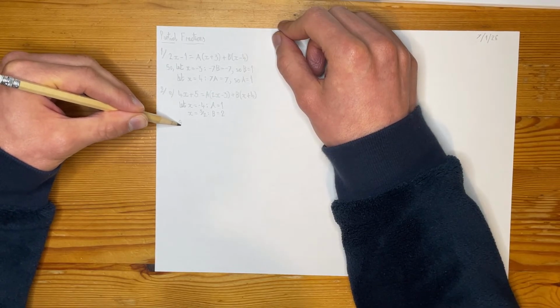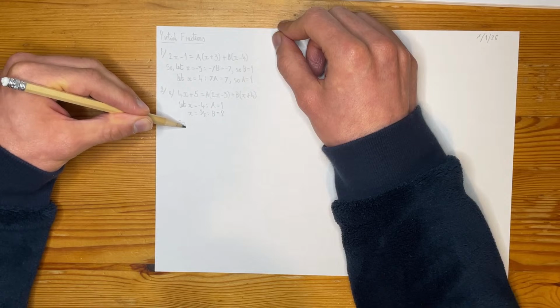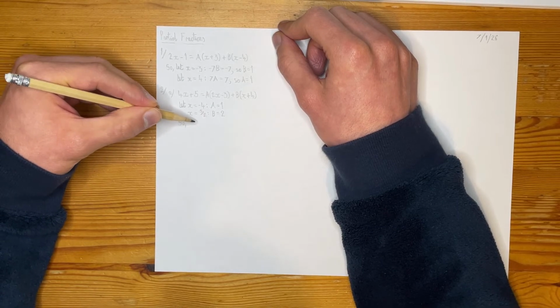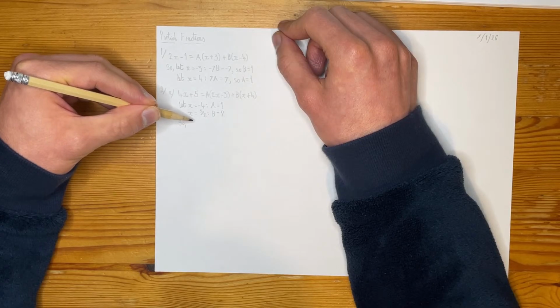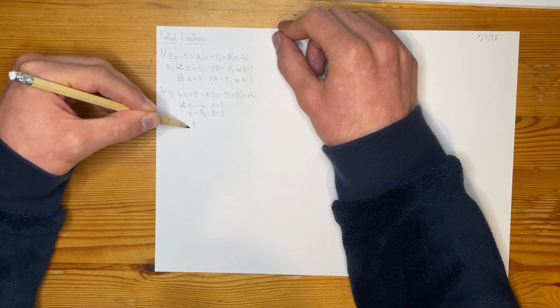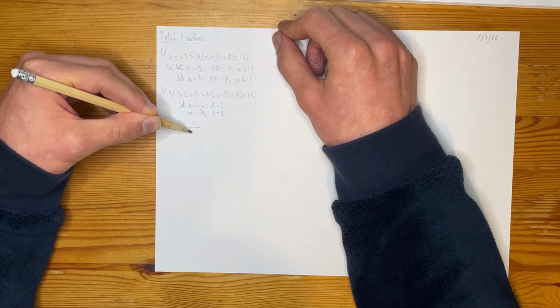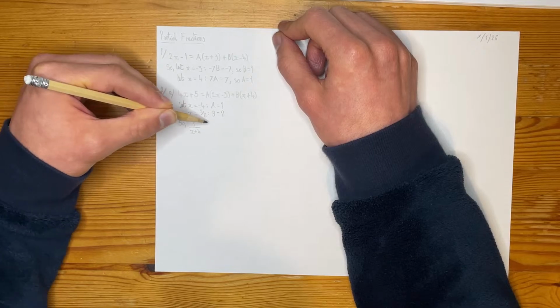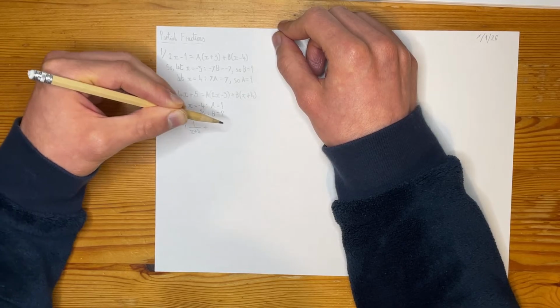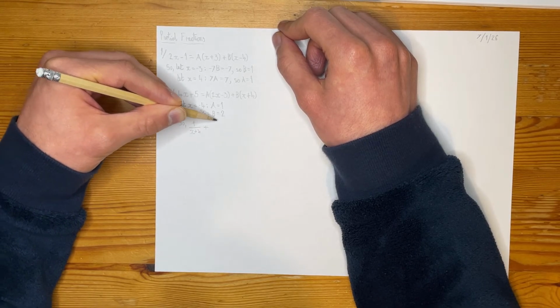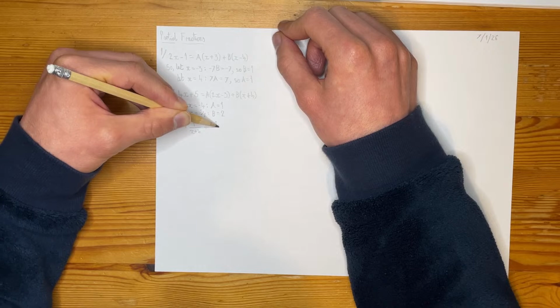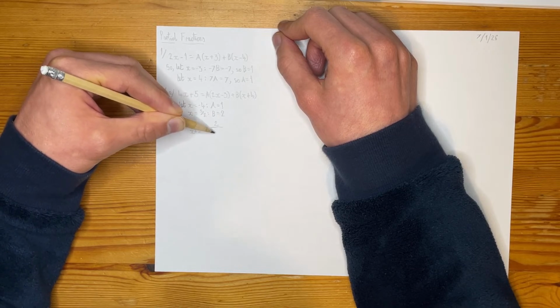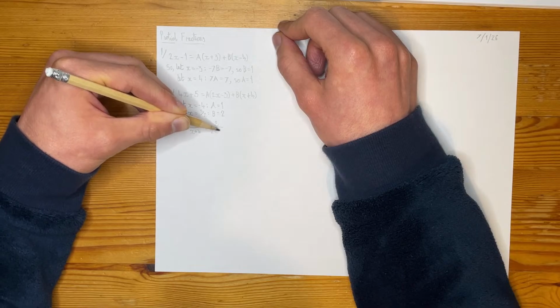So, to be explicit about it, although I won't for future operations, we can just say that it is 1 over x add 4 plus 2 over 2x take 3. Like that.